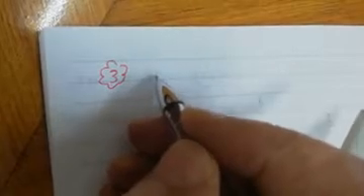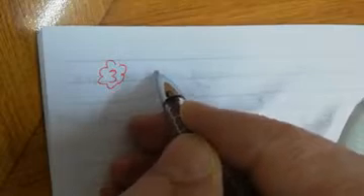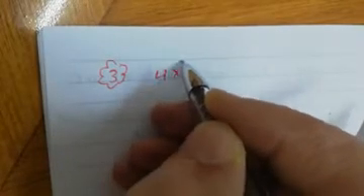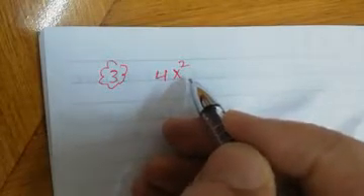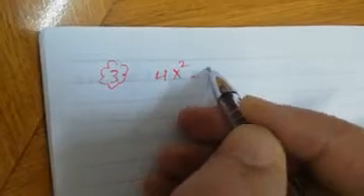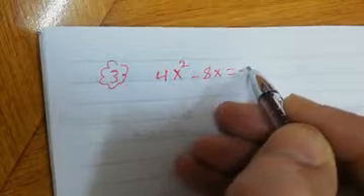Now another one, the third example, number 3. If you have this equation, 4x squared minus 8x equals -1.